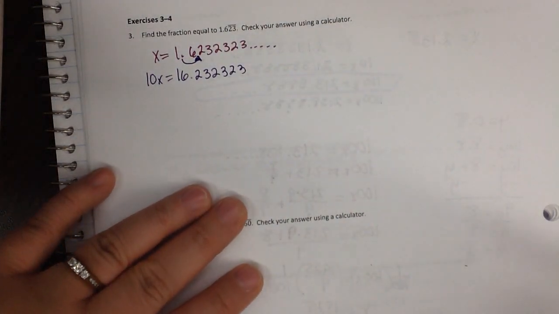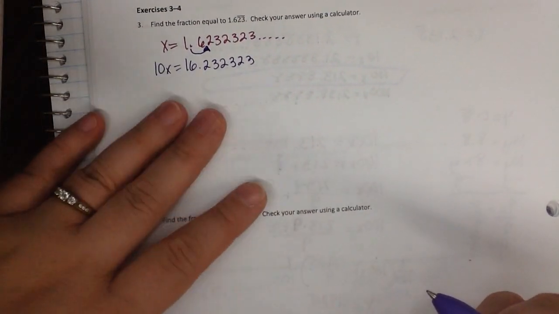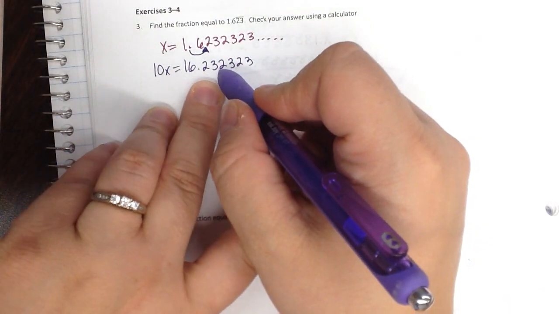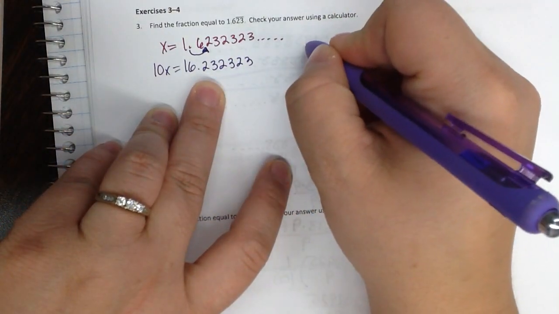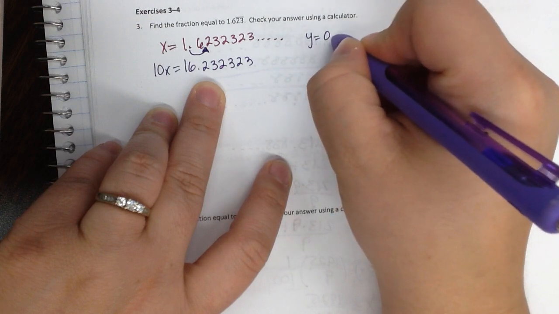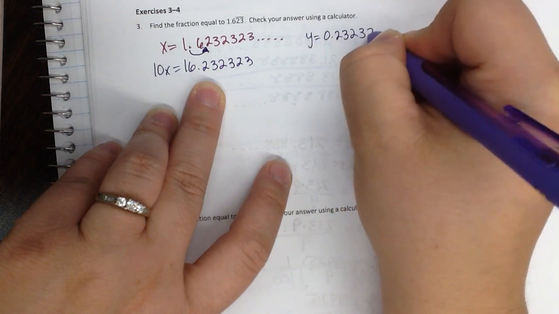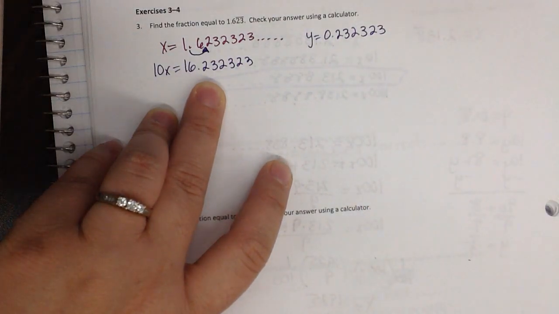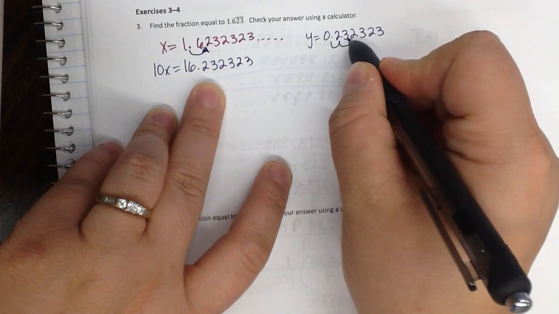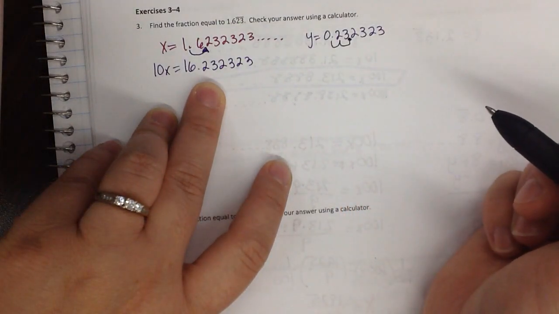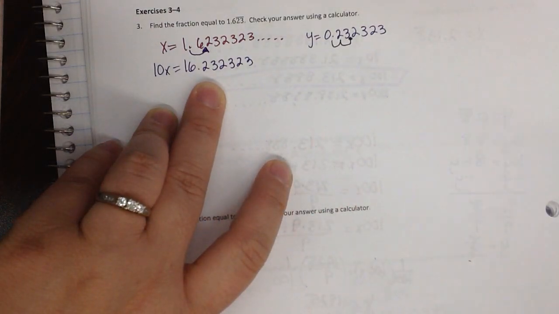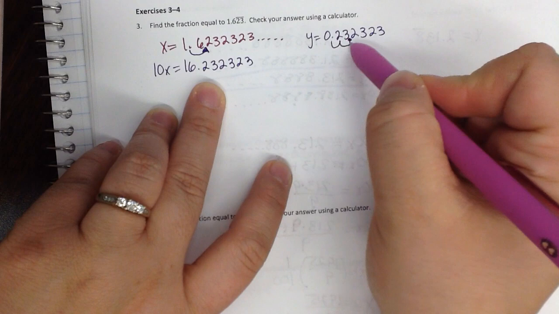Okay? So now that I have this, I'm going to find a fraction for the 2, 3 repeated. So y equals 0.232323. I need to move the decimal over 2 places. I want it to go over 2 places so that I'm left with the 2, 3 repeated at the end and a whole number on the left. So to move it over 2 places, I would multiply it by 100 because I need to move it over twice.